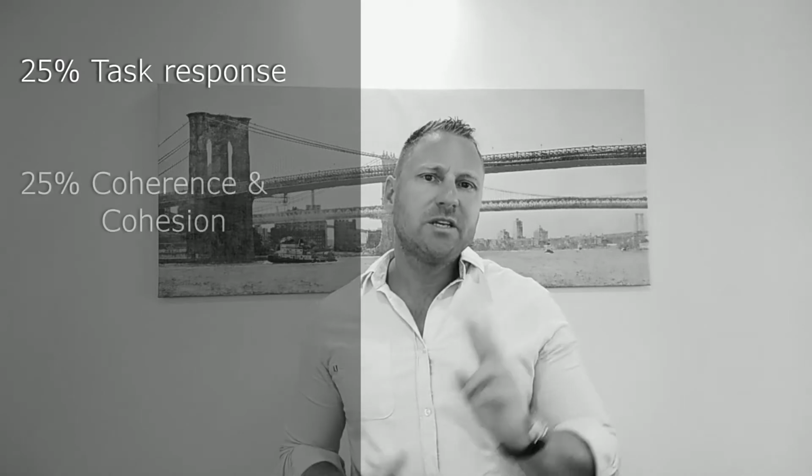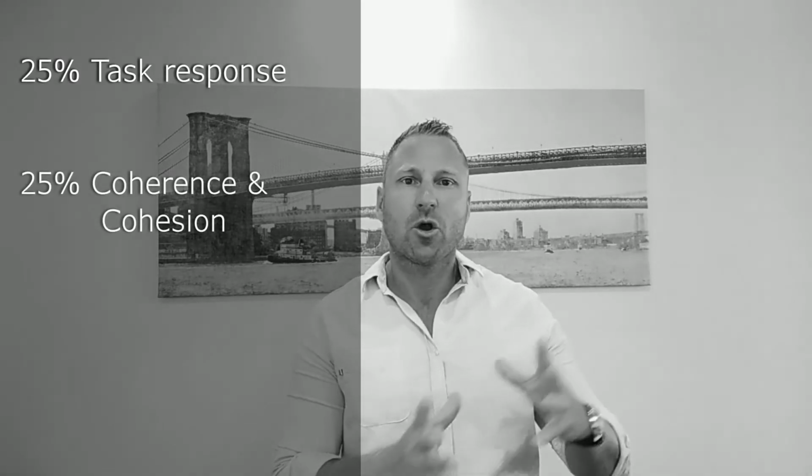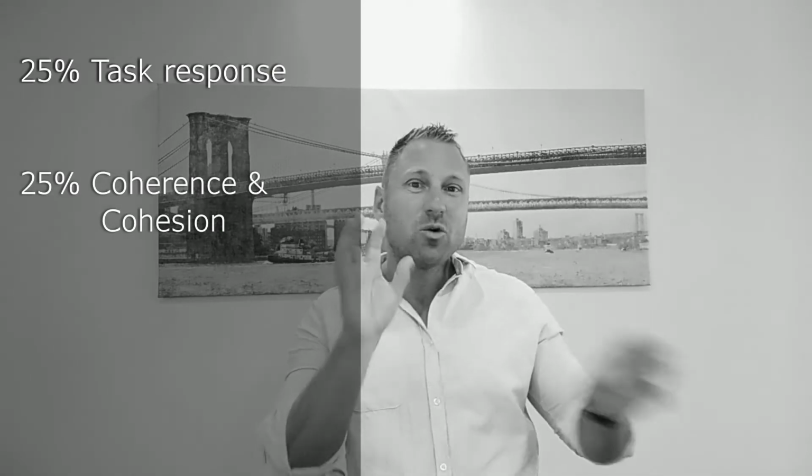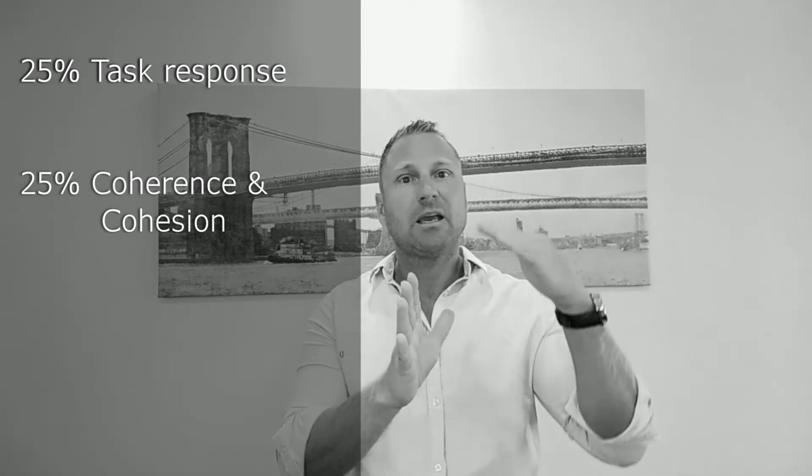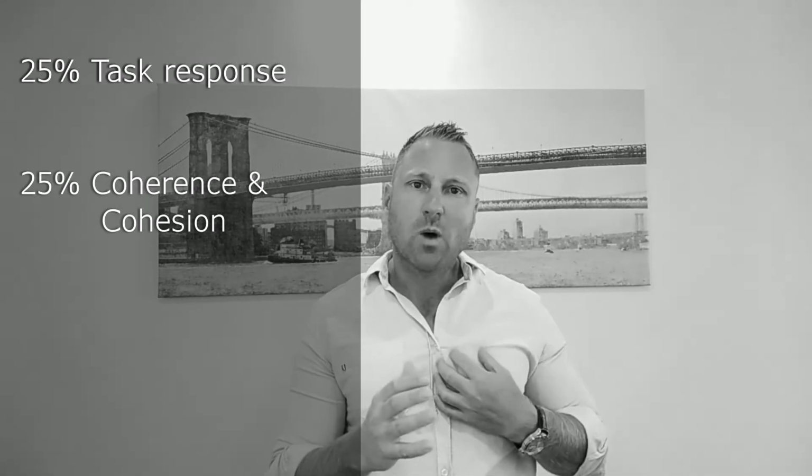Fantastic. All right, so you are marked on 4 different categories. First, 25% is your task response. So this is basically how you're answering that question, and are you answering it correctly, or are you off task, off topic? 25% is for your coherence and cohesion. This basically means your flow, your essay structure flow. Is it all mixed up everywhere, or is there like a beginning, a middle, and an end? So that's why my structure is going to help you so that it is impossible to not have a flow.